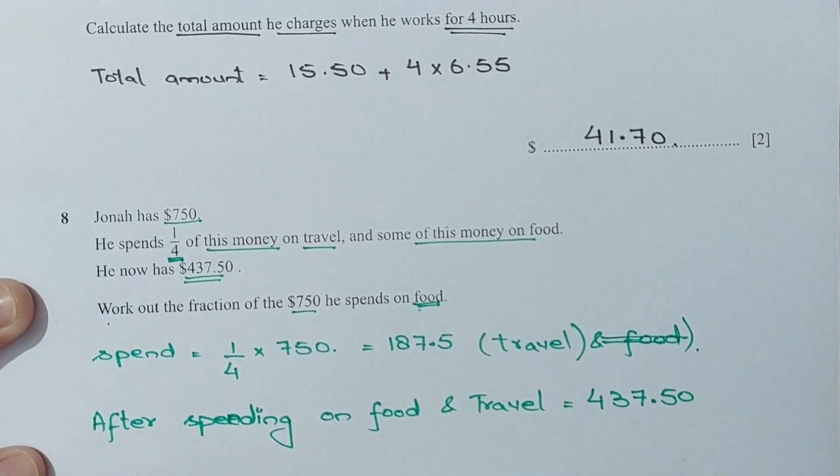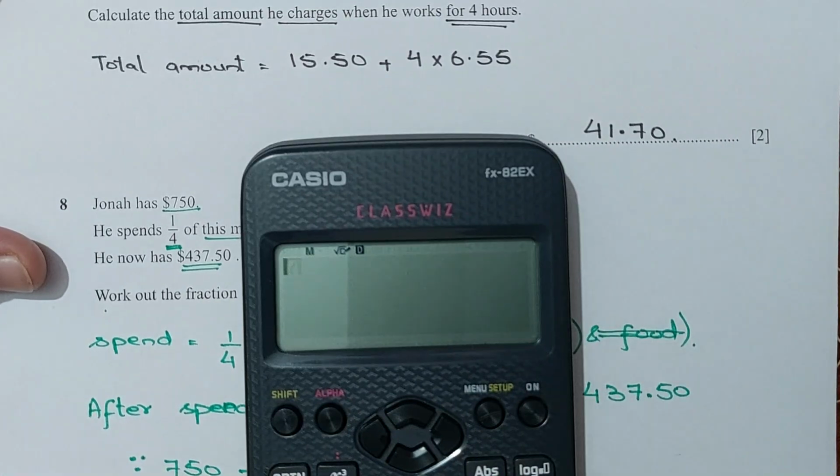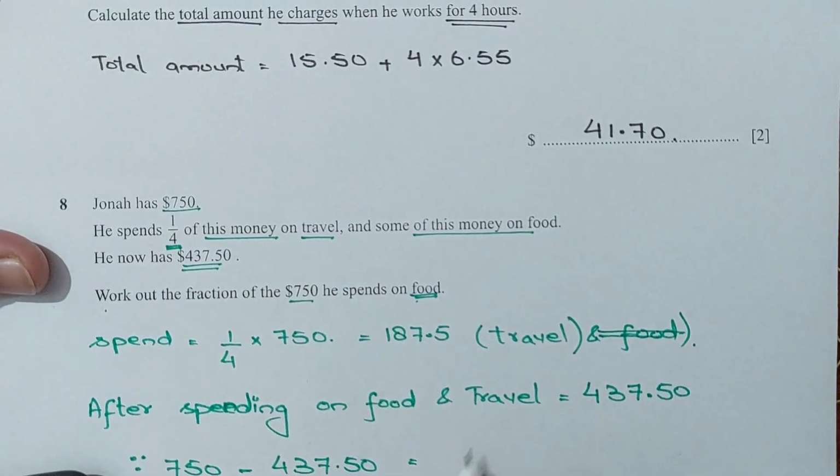So from 750, if we subtract 437.50, we get 312.5. So it means he spent $312.5 on food and travel.